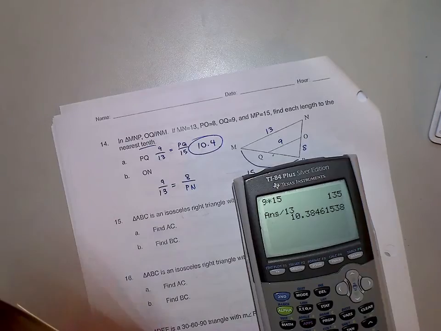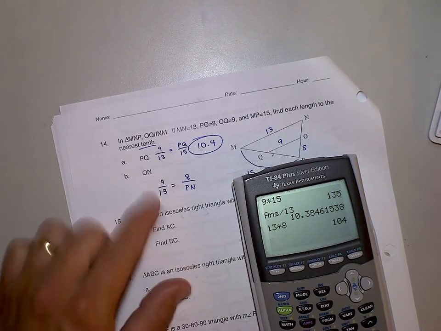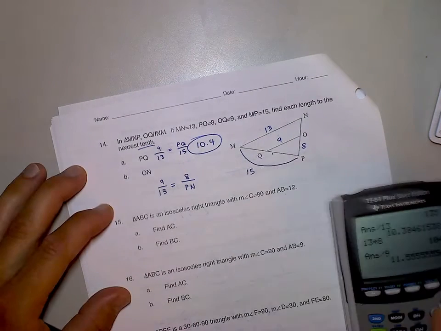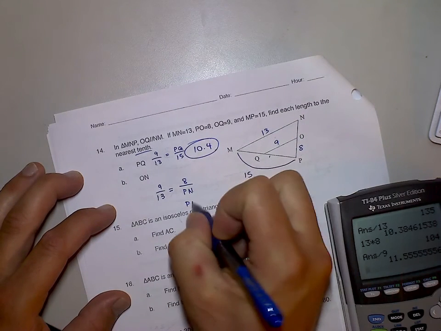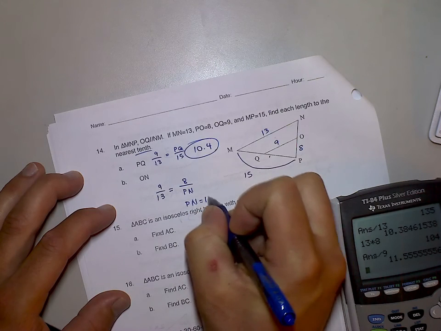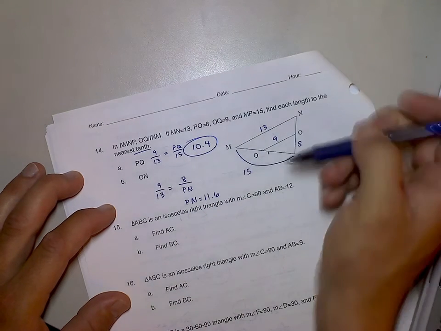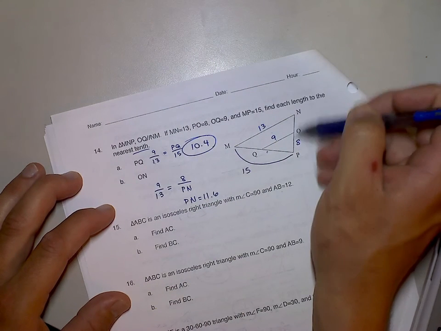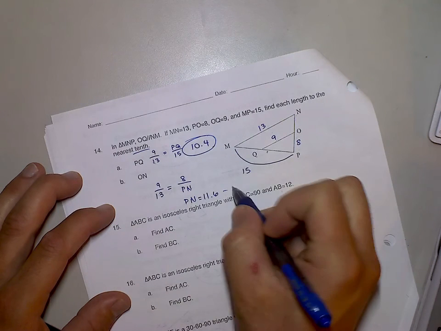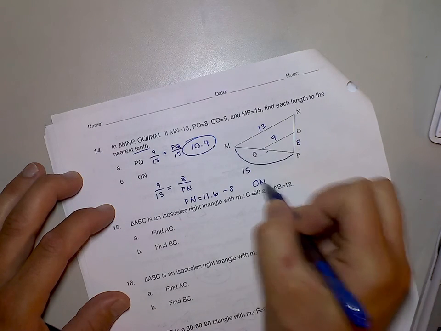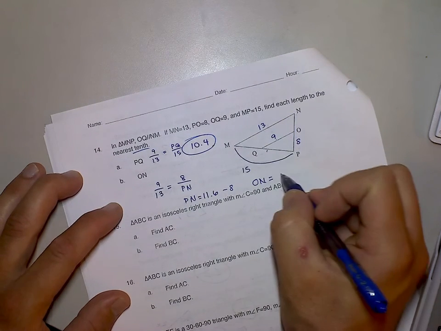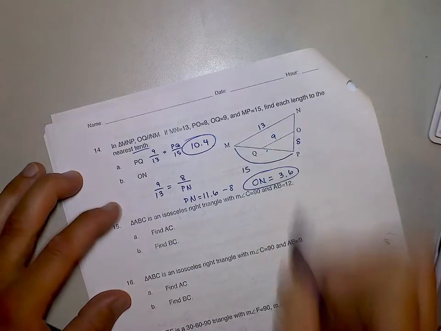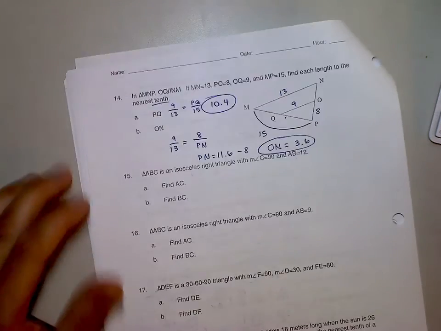So let me go ahead and do that. I've got 13 times 8 divided by 9. So the distance for PN is 11.6, but then I don't want PN. I just want ON. So I would subtract 8, and that means ON, just that length there, would be 3.6. And that is your answer there for number 14.